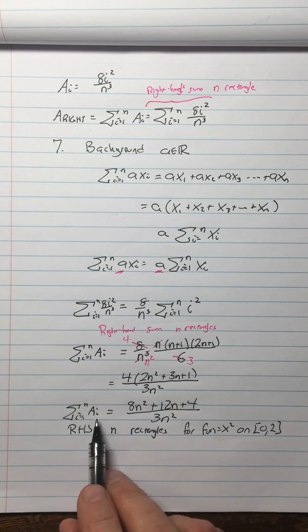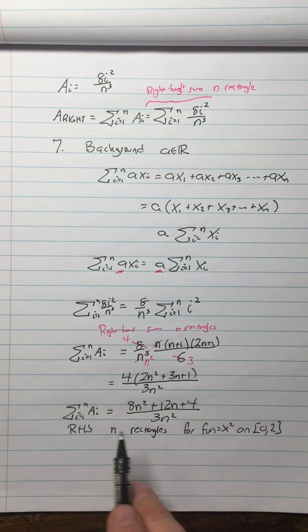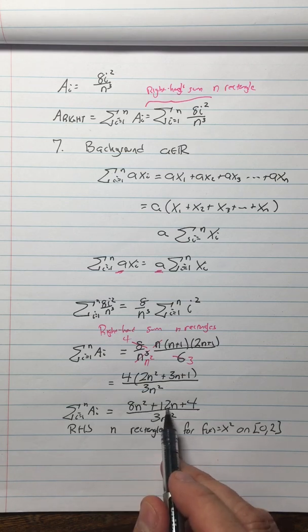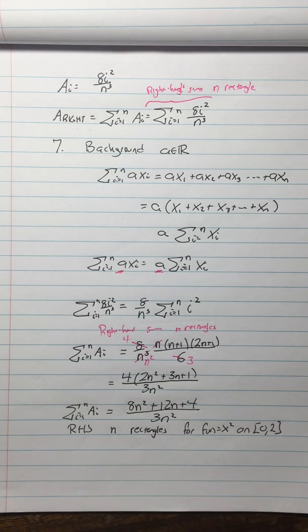So look, this expression gives me the total, the sum of the a sub i's for any number n, right? Let's say I wanted to estimate that with 1,000 rectangles. Look how easy this is. It's 8,012,004 over 3 million. That's the sum of 1,000 rectangles. Boom, easy. Okay, so that's very powerful in itself.